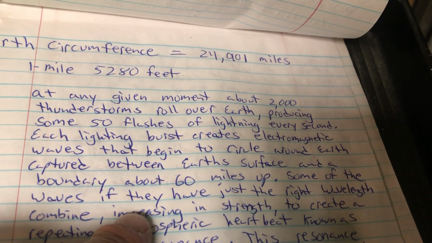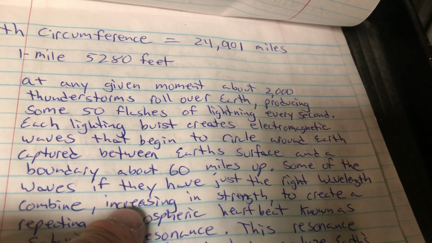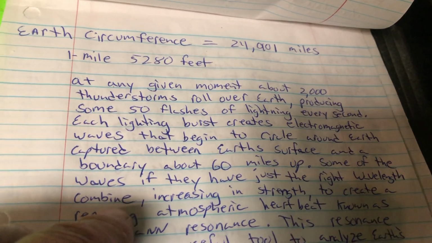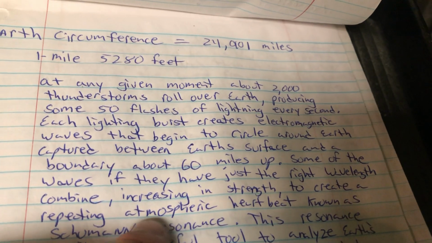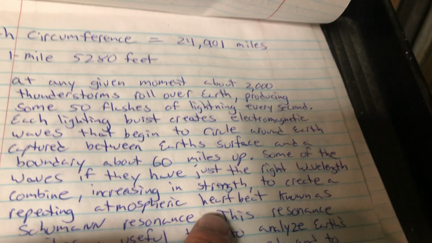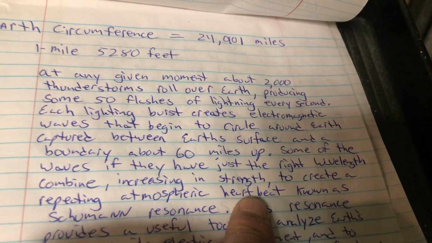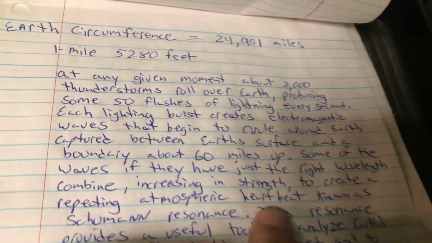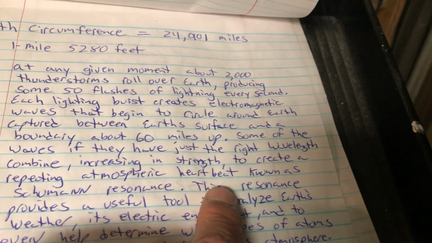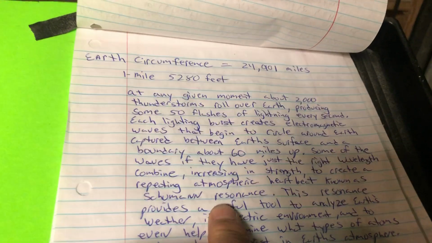Some of the waves, if they have just the right wavelength, combine, increasing in strength to create a repeating atmospheric heartbeat. Earth's heartbeat. That's what we're going to talk about. Known as the Schumann.